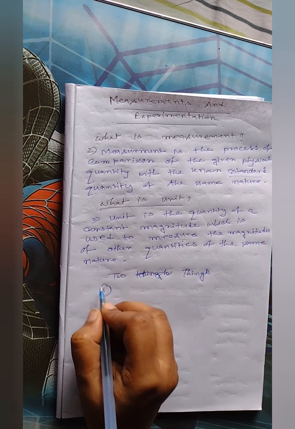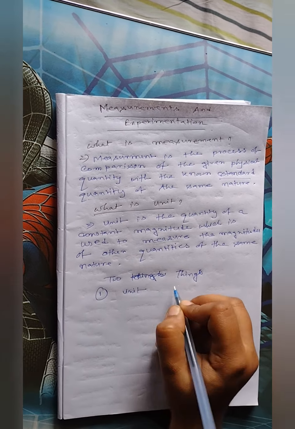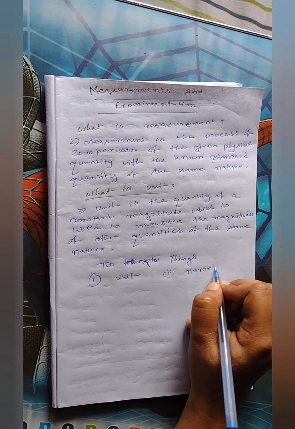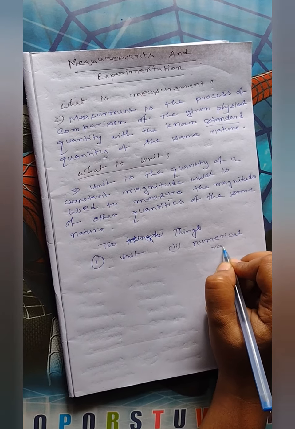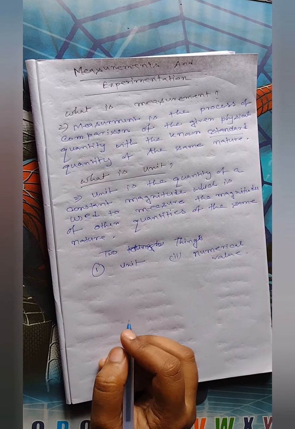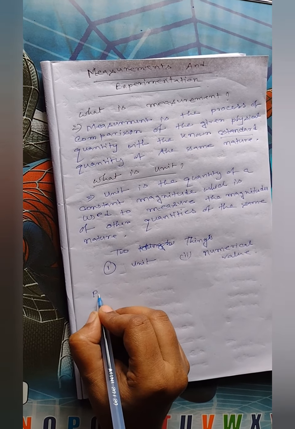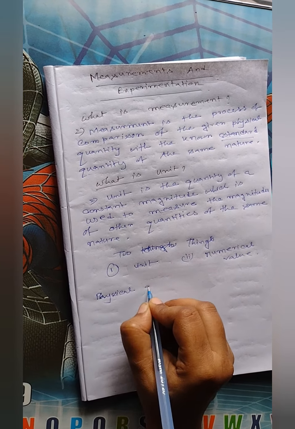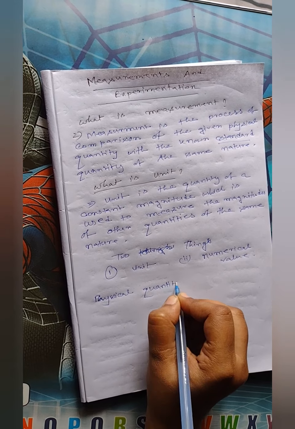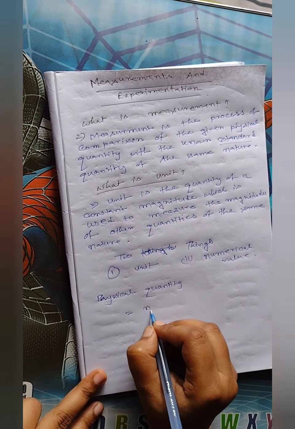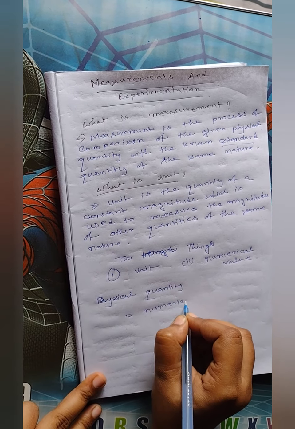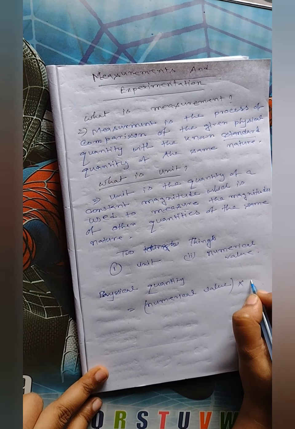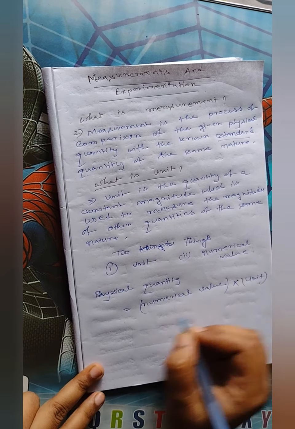Number one is unit and the other is numerical value. That is, any physical quantity equals numerical value into unit.